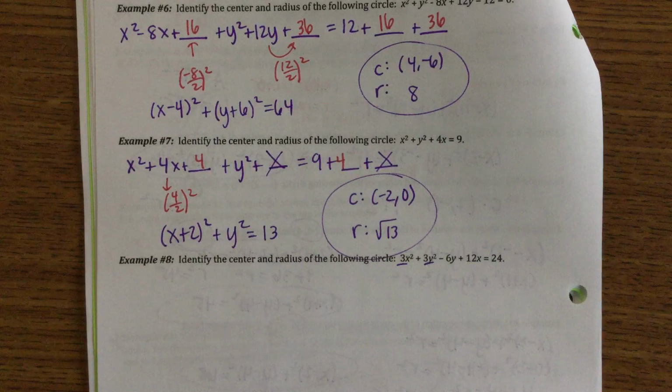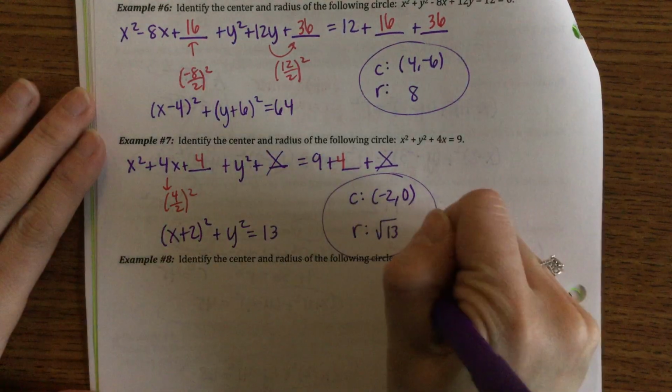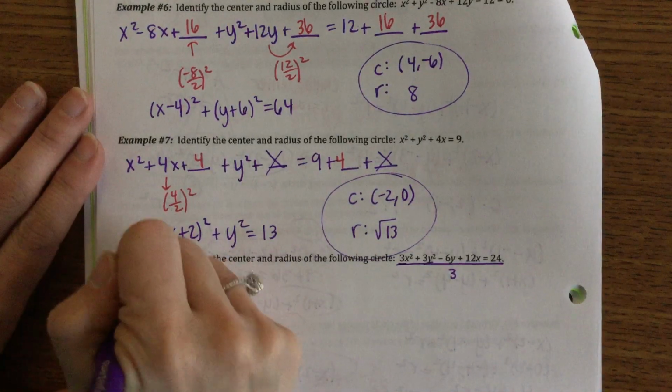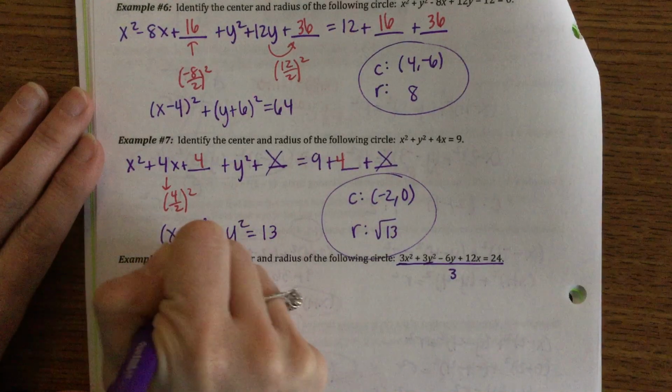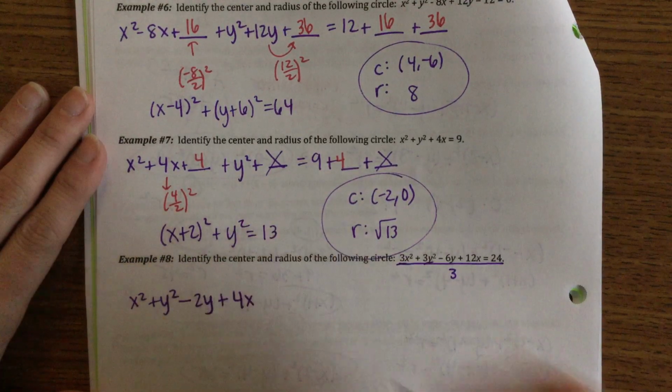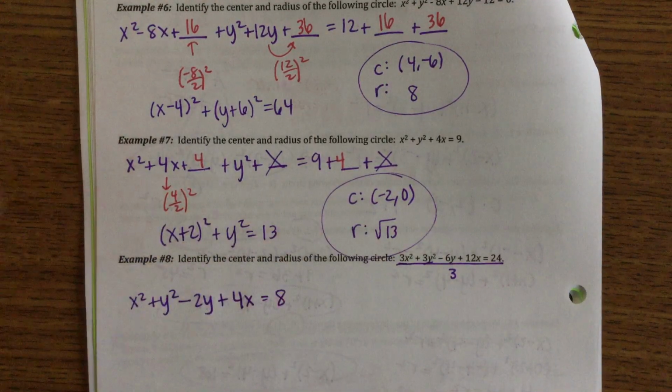You cannot complete the square until there's a 1x squared and a 1y squared. So what am I going to have to do? Divide everything by 3. That's each term. So I get x squared, add y squared, subtract 2y, add 4x equals 8.